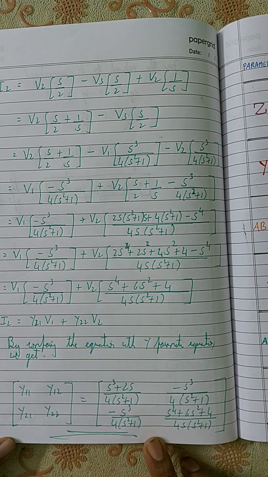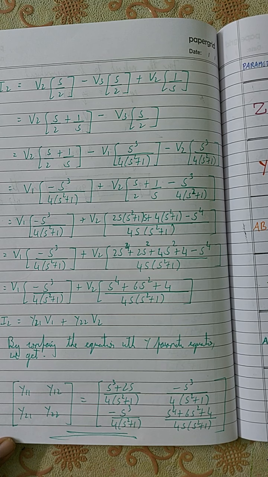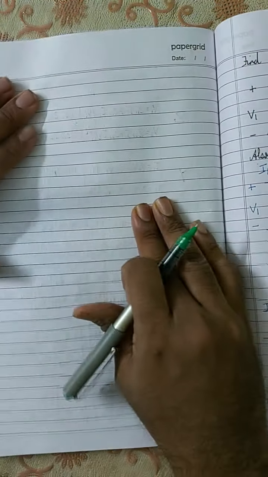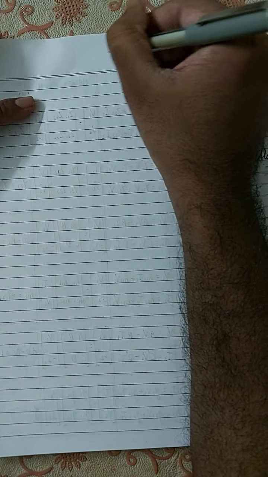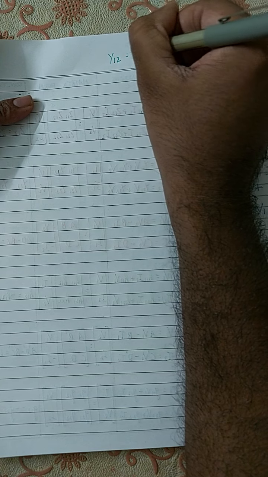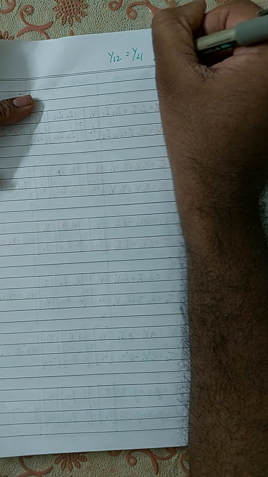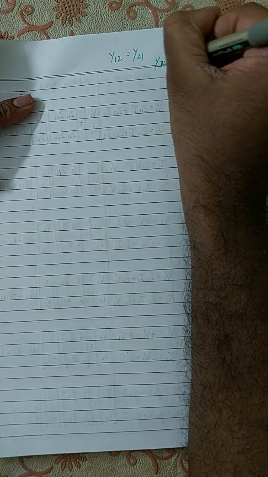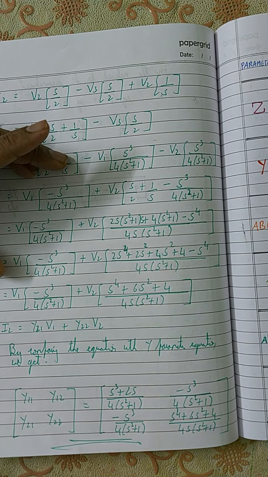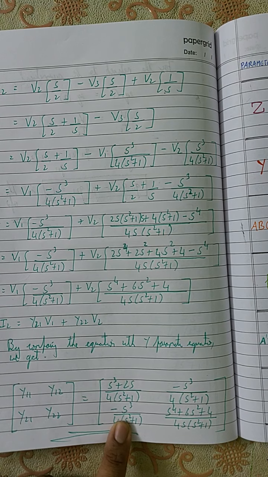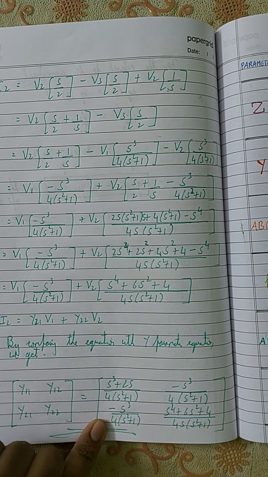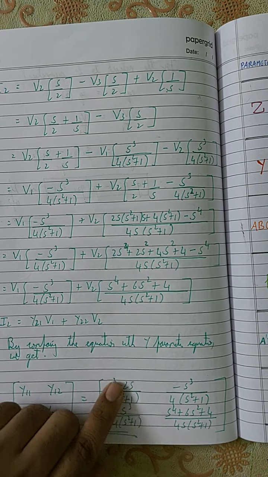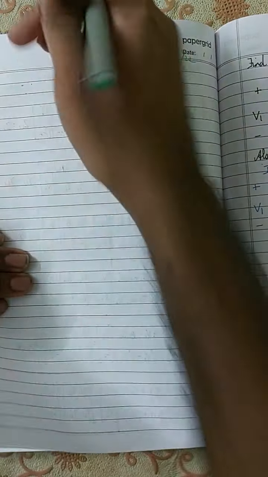So when you see this answer, you can check if the network is reciprocal or symmetrical. For reciprocity, y12 is equal to y21, and for symmetry the condition is y11 is equal to y22. Okay, so let's see here. Yeah, here y12 is equal to y21, but y11 is not equal to y22, which means the network is reciprocal, but it is not symmetrical. All right, so let's write that.